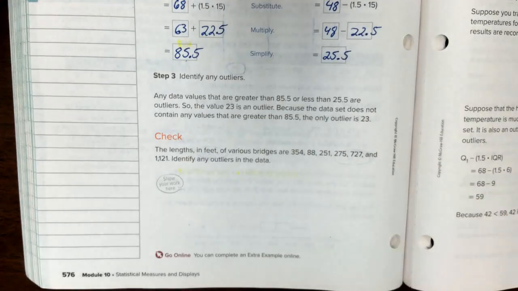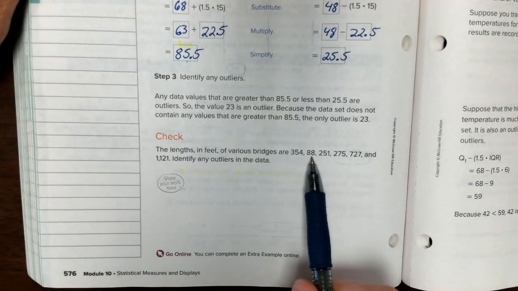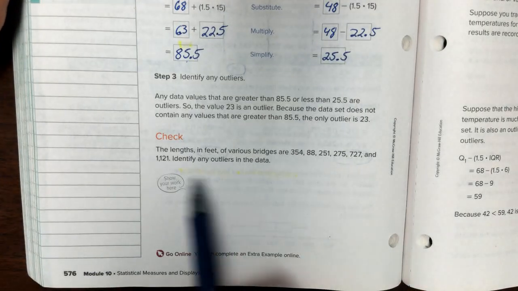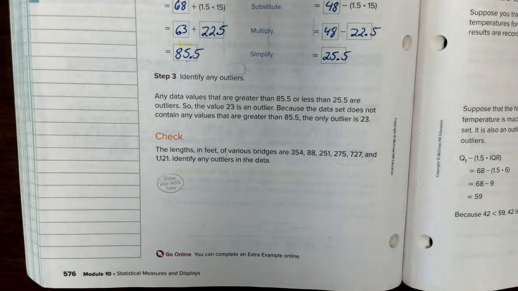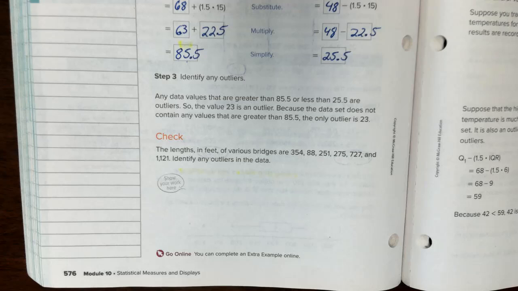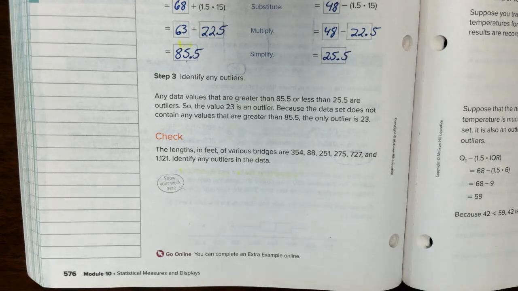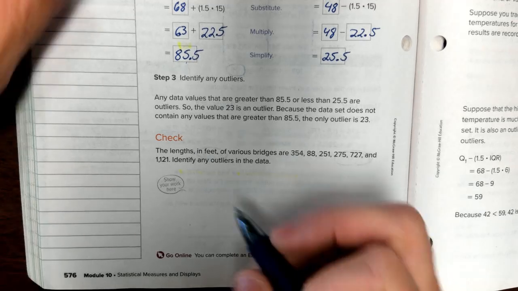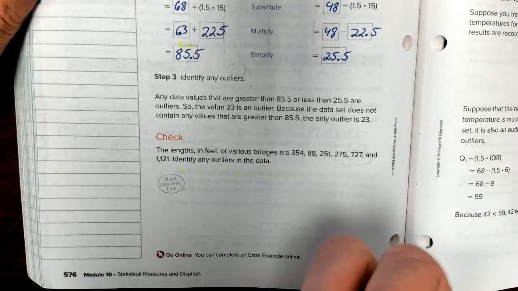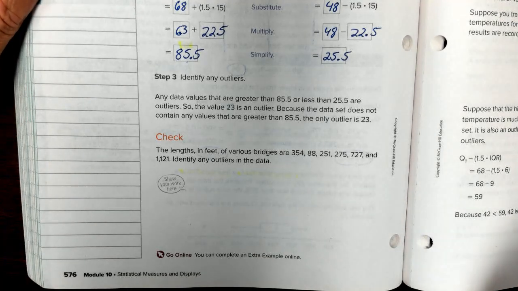Looking at this, I have a number that is quite a bit smaller than all the others, and another number that's quite a bit bigger. So we've got to decide which one of these, or if there is even an outlier according to our limits. So remember to do this, we're going to find the median, Q1, Q3, and IQR.